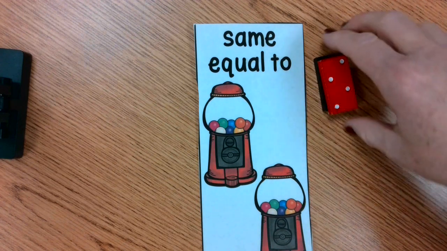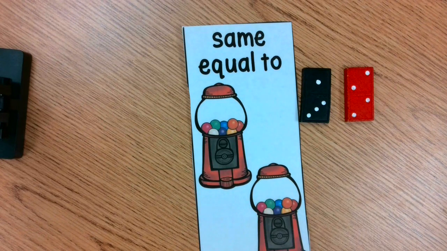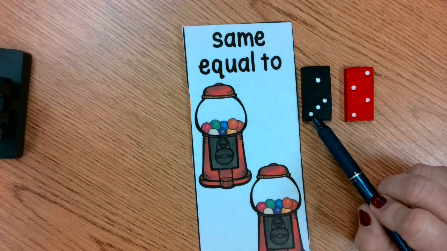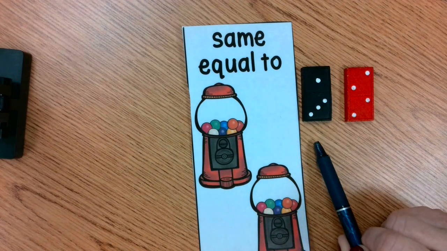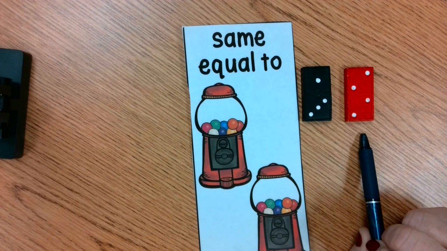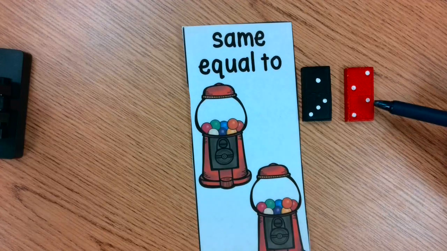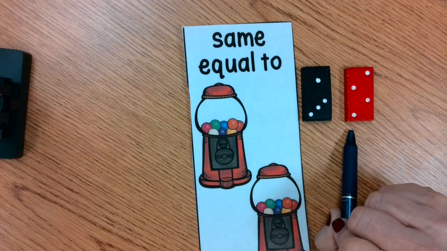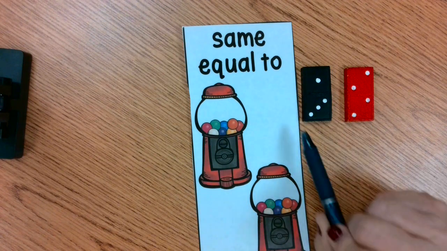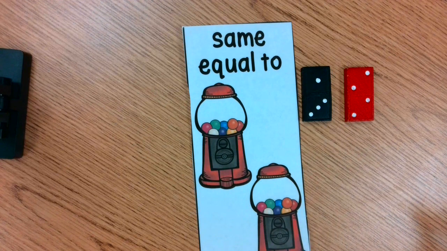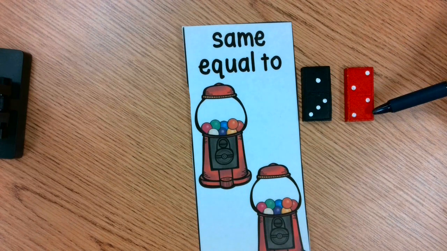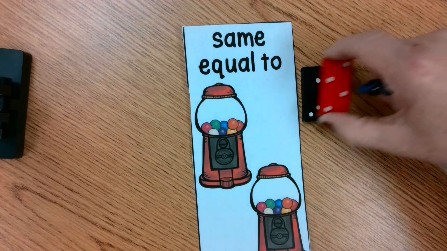Let's look at this set of dominoes. How many dots do you see on the black domino? Let's count. 1, 2, 3, 4. How many do we have? 4. Look at the red one. How many do you see? That's right, 4 again. 1, 2, 3, 4. So we know that 4 and 4 are the same, or we can say 4 is equal to 4, but they're in a different arrangement. Does that matter? No. It doesn't matter if there's 1 on top and 3 on the bottom, or 2 on top and 2 on the bottom. They are the same number.